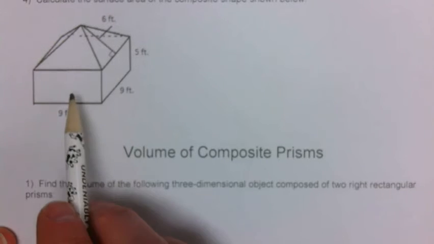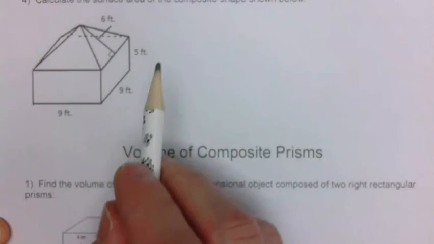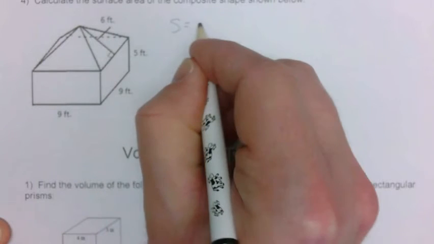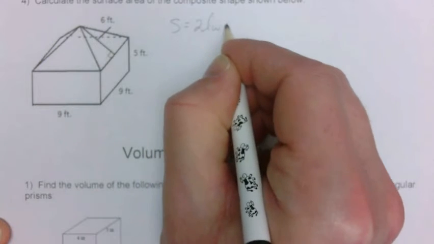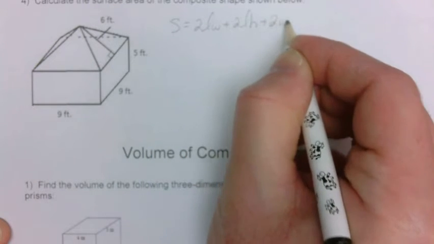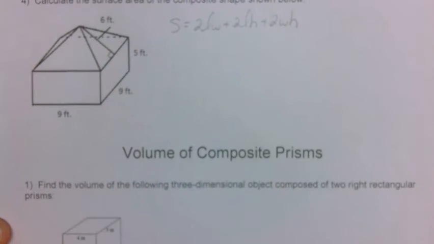Okay, so why don't we start with the rectangular prism? Now, for a rectangular prism, I know there's a surface area formula. S equals 2 times length times width, plus 2 times length times height, plus 2 times width times height.